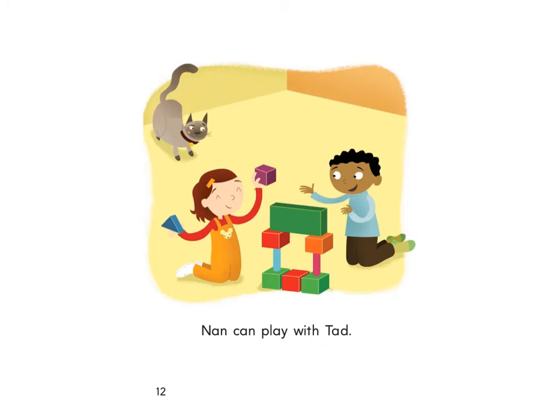Ooh, now I see some words. We're going to get to use our highlighter now. Get your highlighter ready. And tell me, what words do you see at the bottom that we need to highlight? You see any sight words there? Can. Very good. Can.